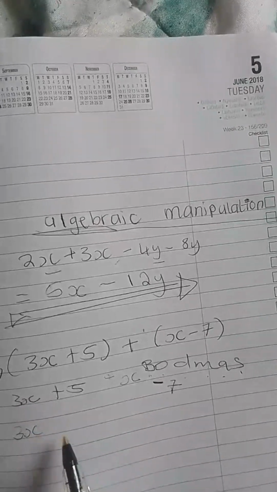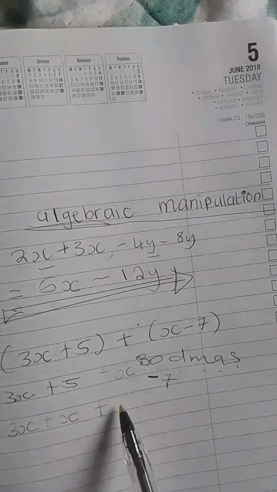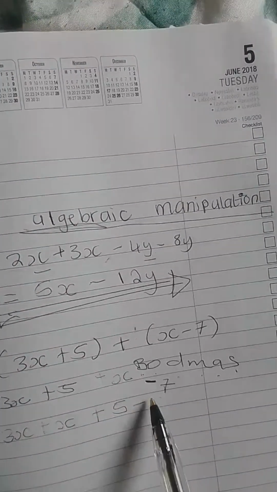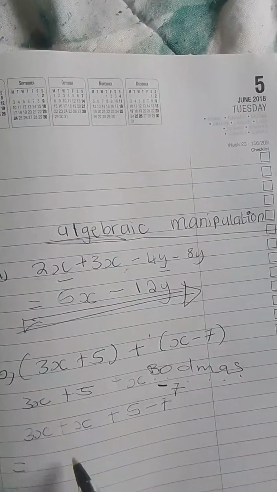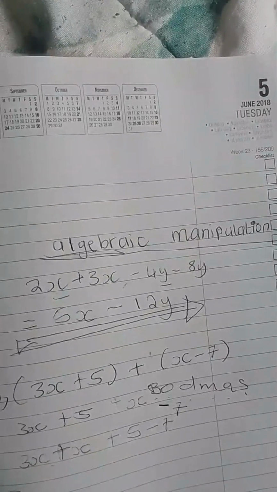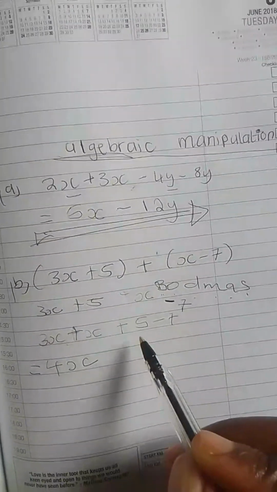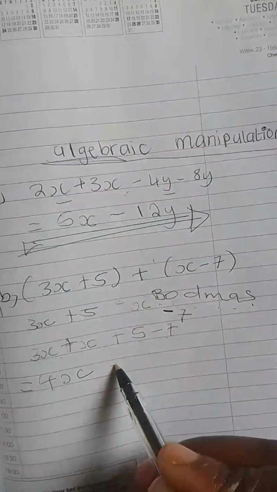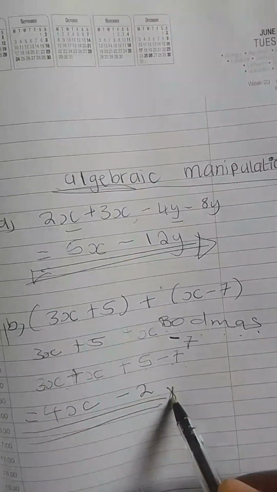So you say 3x plus x, then 5 minus 7. Then you solve your expression. 3x plus x is equal to 4x, and 5 minus 7 gives you minus 2. This is your final answer.